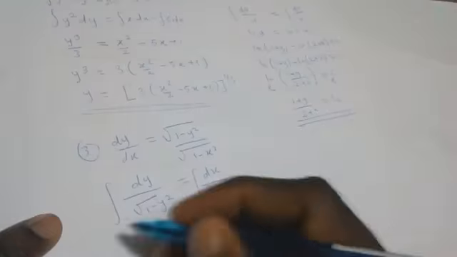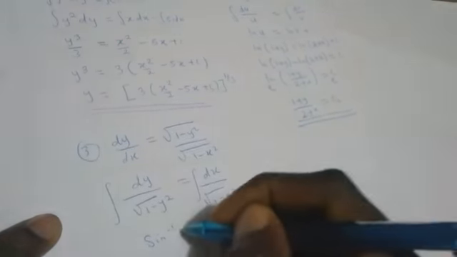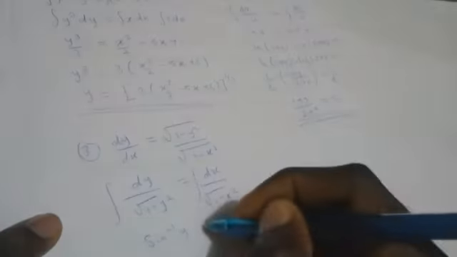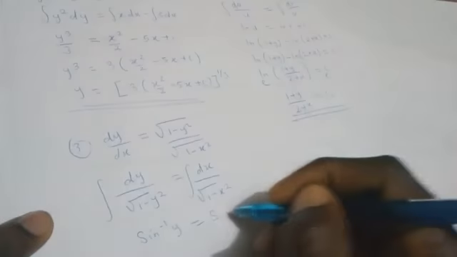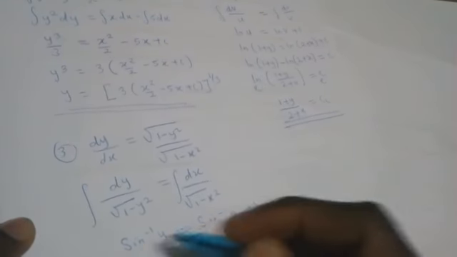So from here I'm going to have sine inverse of y equal to sine inverse of x. I can bring in my plus c. And this is the answer. If you can go further, you can bring it to this side, whether you like it or not. If you like it, you leave it this way. And that is the answer.